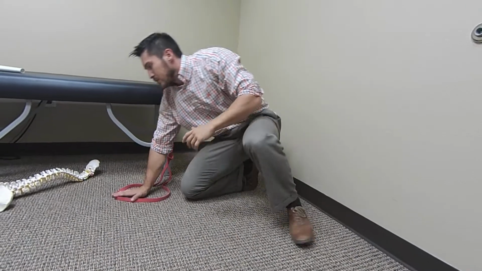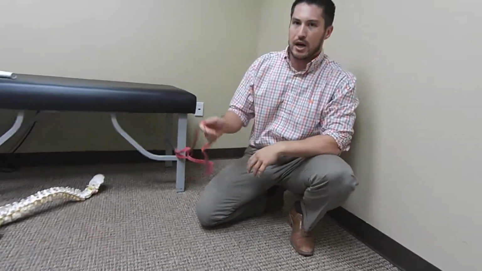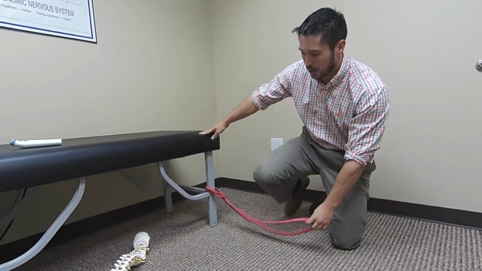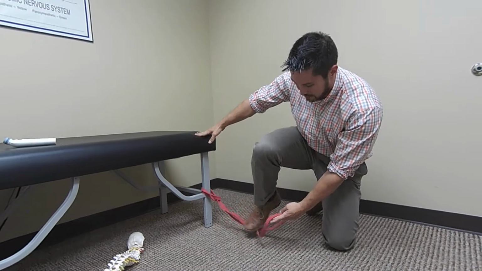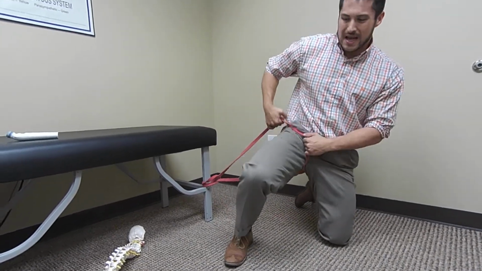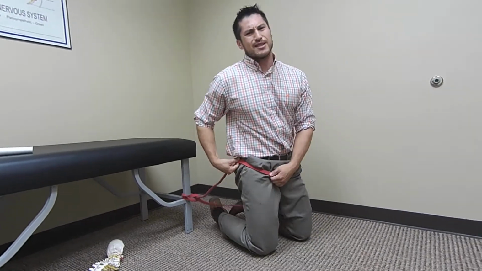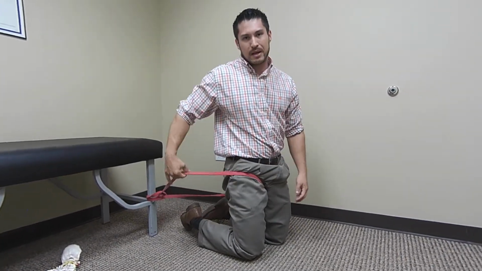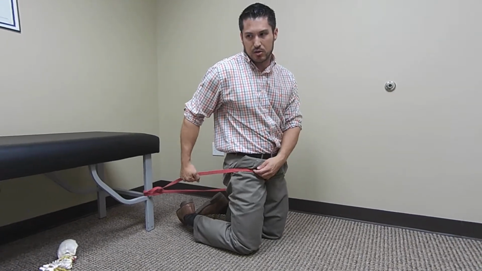Now, one of the ultimate ways that we can really work the mobility right through here is by adding some distraction. And I'm going to go over a couple of different ways that you can use a band. Now, with a muscle group or a joint as large as the hip itself, I would definitely recommend getting a band that's much thicker than this.